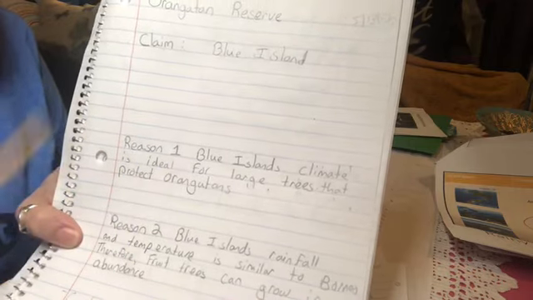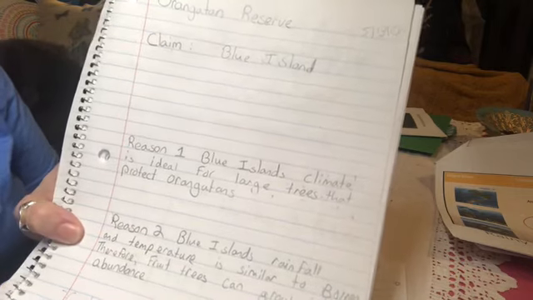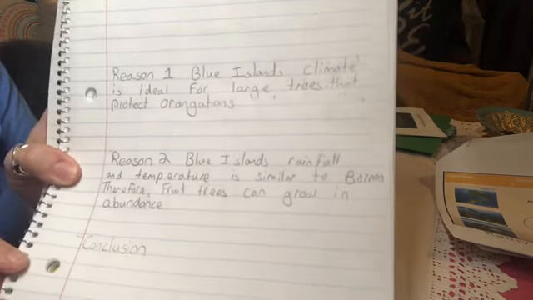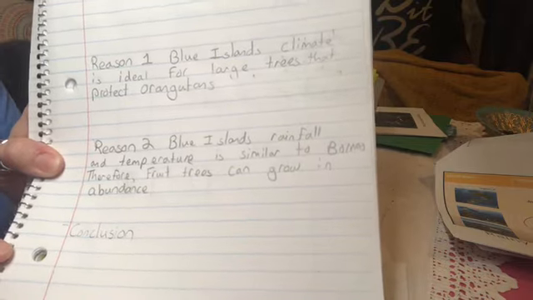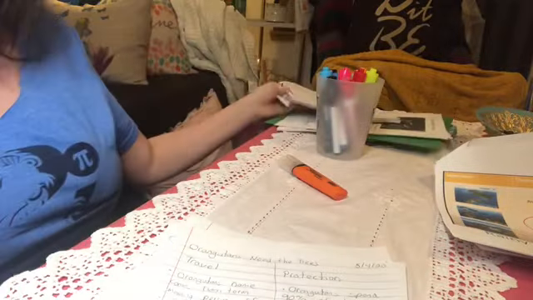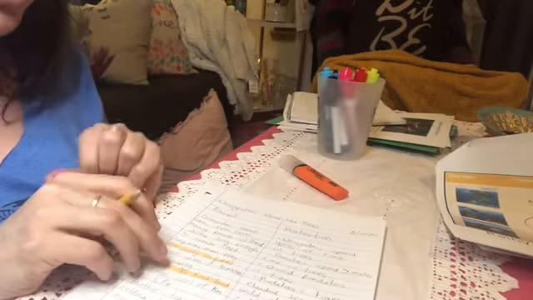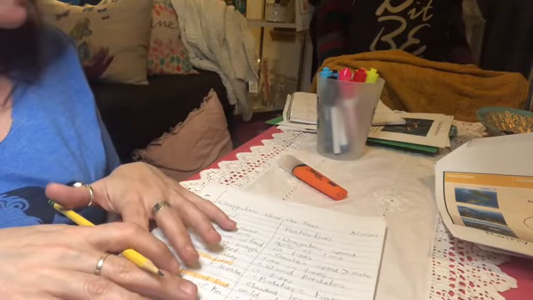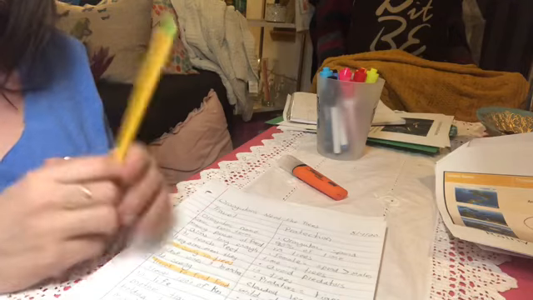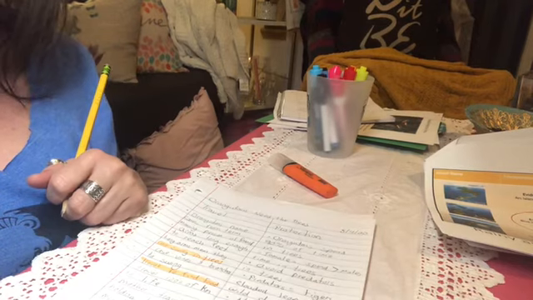So reason one is that Blue Island's climate is ideal for large trees that protect orangutans. And reason two is that Blue Island's rainfall and temperature is similar to Borneo, therefore fruit trees can grow in abundance. I haven't written my conclusion yet. So what we're going to do is we're going to go over our notes. So if you haven't gone back to the videos and you don't have these notes, that's okay. But what you're going to want to do is get a pencil and paper, because you're going to have to write out the evidence that you want to use in your text that you're writing to the wildlife protection organization.